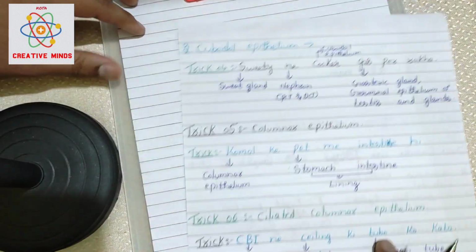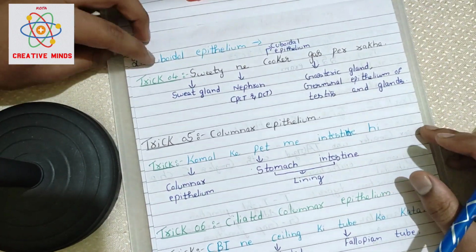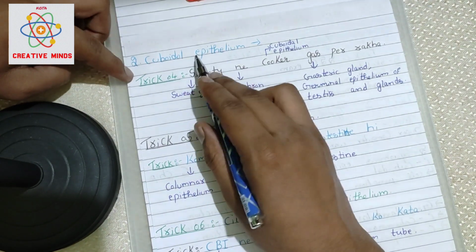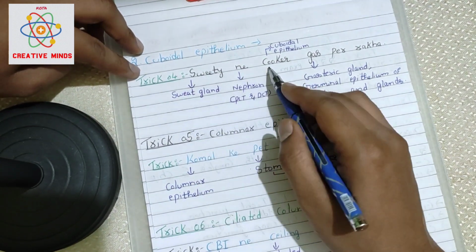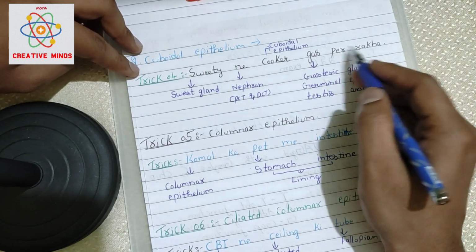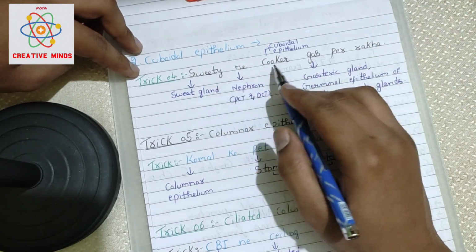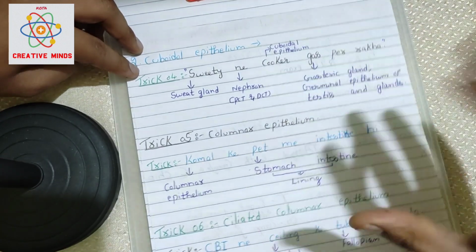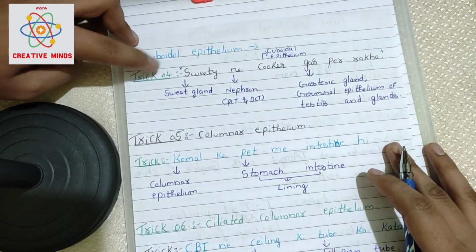In trick number 4, for cuboidal epithelium, the trick is "स्वीटी ने कुकर गैस पर रखा". What did Sweetie do? Sweetie put the cooker on the gas. If you remember this one sentence, you can easily recall all the examples of cuboidal epithelium.